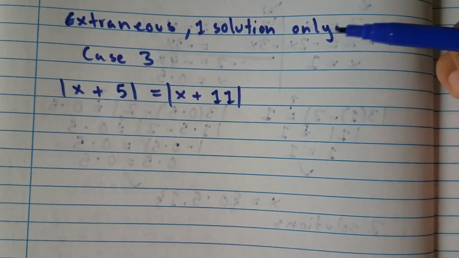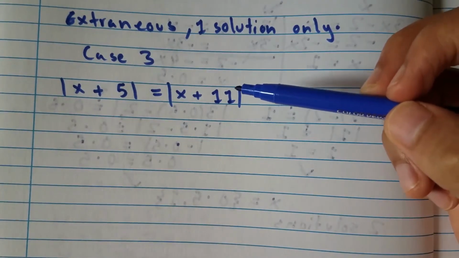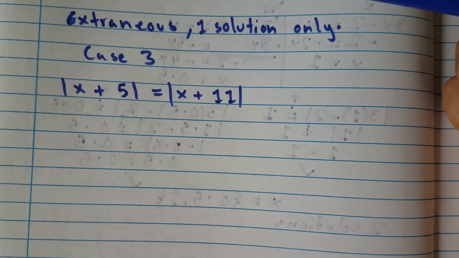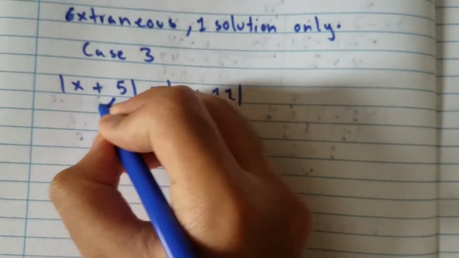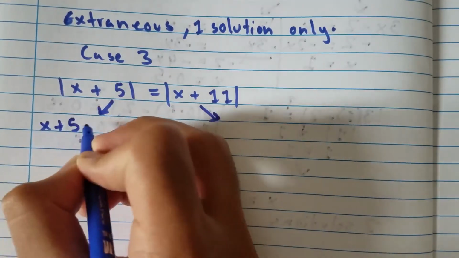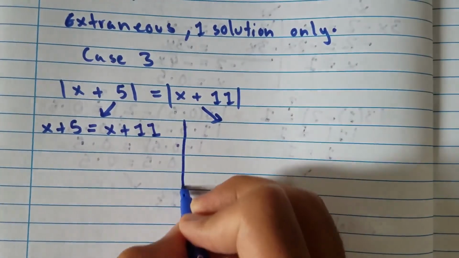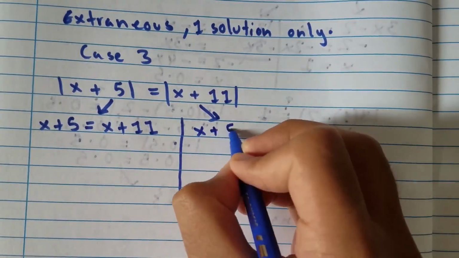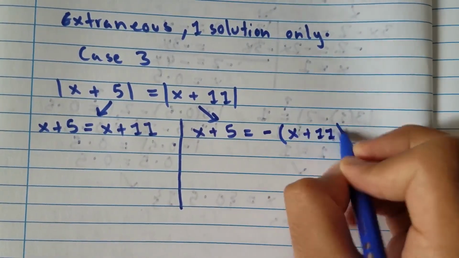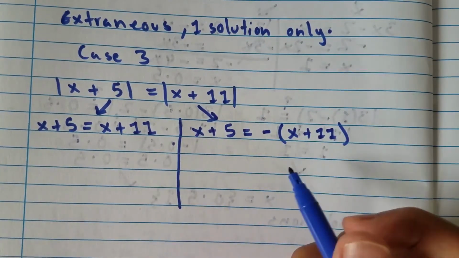Now let's look at case 3, which says that the absolute value of x plus 5 equals the absolute value of x plus 11. So again, we apply the properties of absolute value equations, and then we get the two different linear equations, which are x plus 5 equals x plus 11. And the second equation is that x plus 5 equals negative times all of x plus 11. Parentheses closed. And then we just solve these two linear equations.